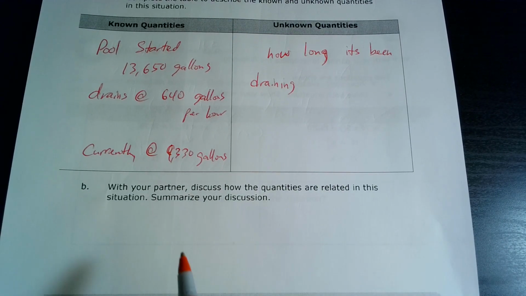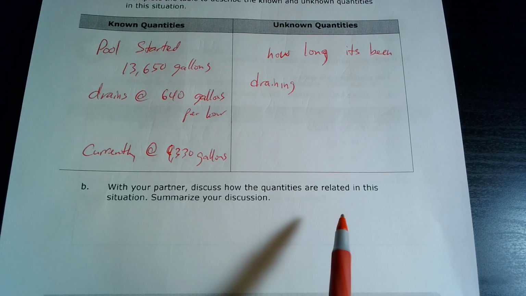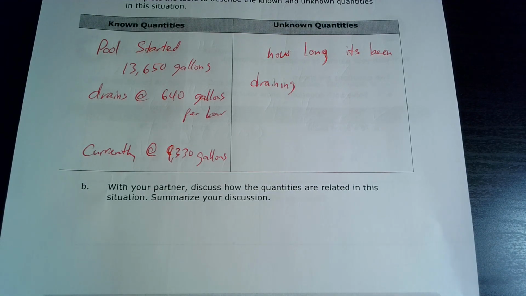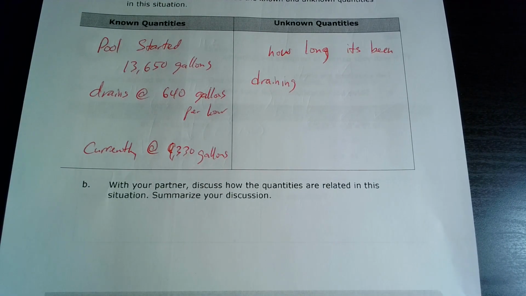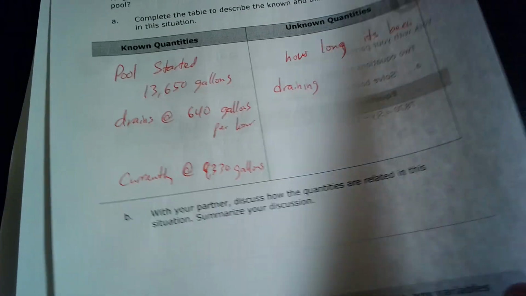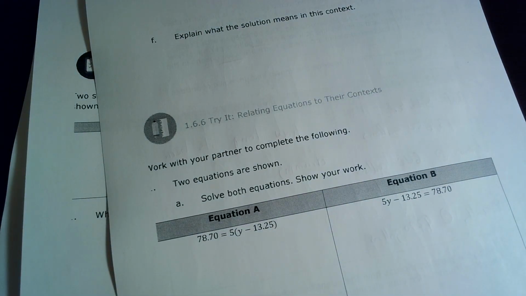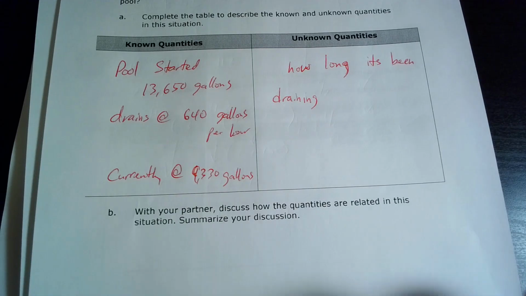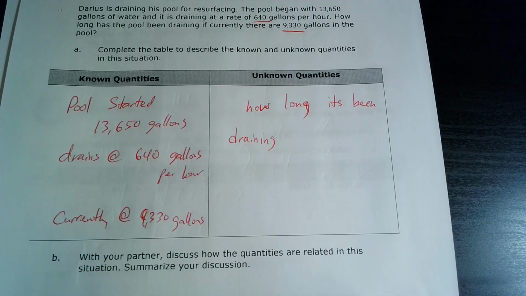All right, with your partner, discuss the quantities related to this situation. Summarize your discussion. So, I realized we didn't get to this in class. That's why I was a little confused. So I'm going to stop there. Actually, I'll finish this because we'll do this in class.